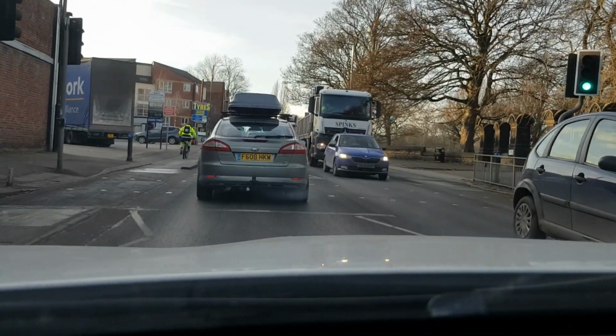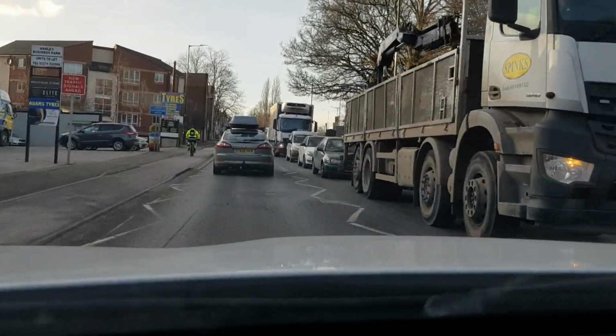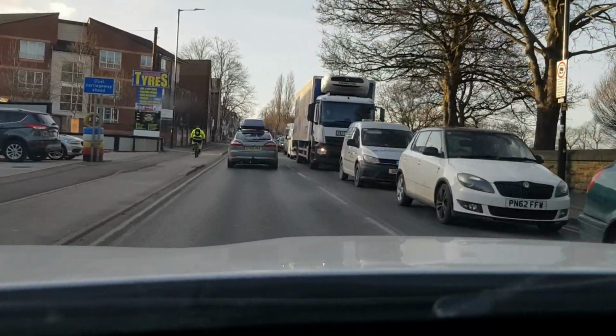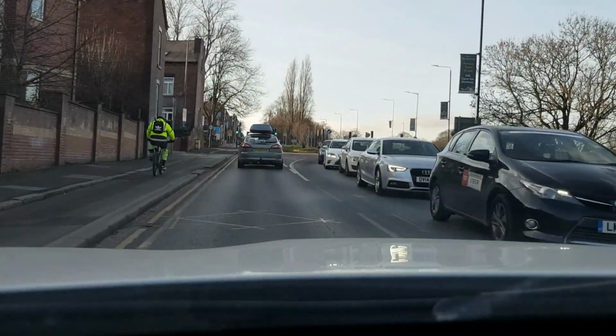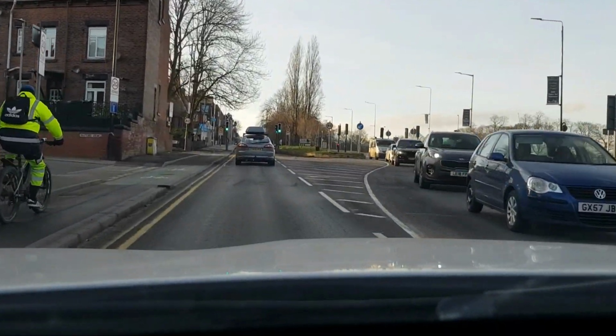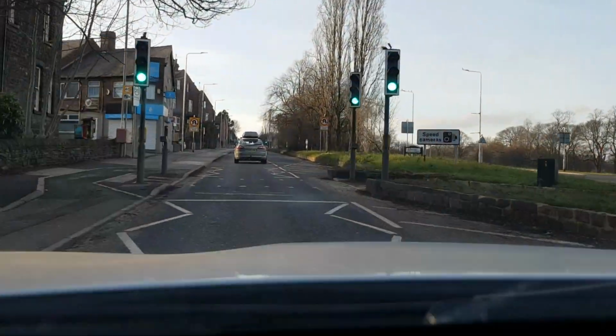Heavy traffic on my right. Be cautious just in case anybody tries to go around the traffic. The cyclist on the left, the same cyclist. Some more traffic lights coming up. I'm just checking my mirrors to see what's behind in case I need to slow down and stop at these traffic lights. Looks like it's clear, I can continue.